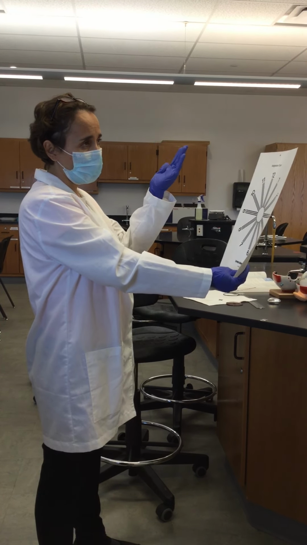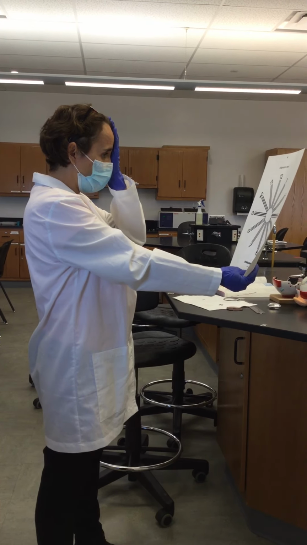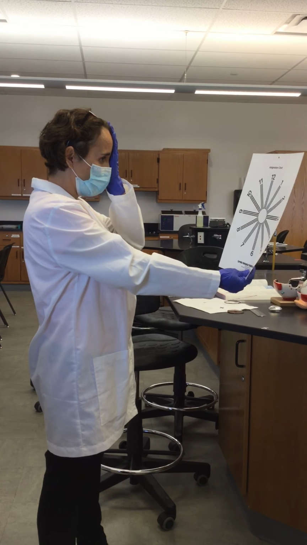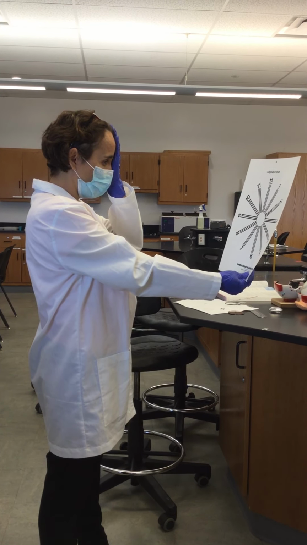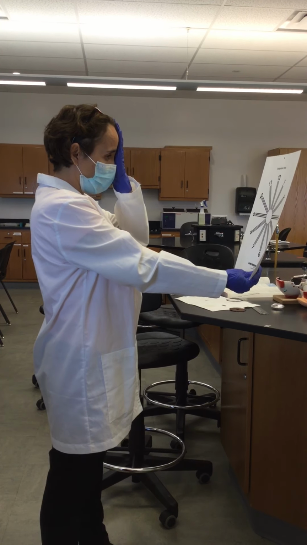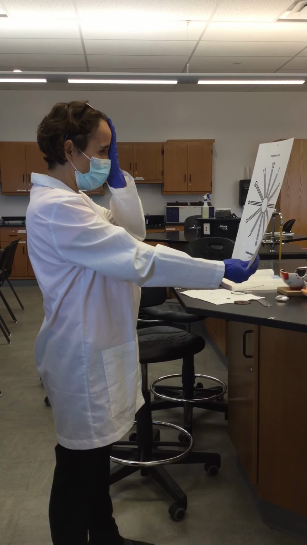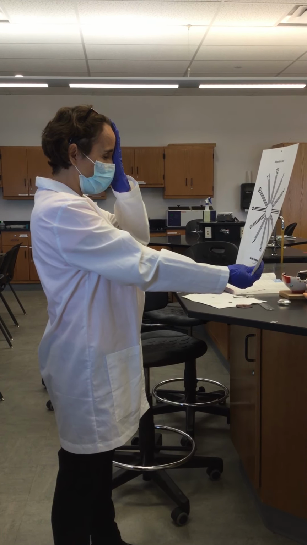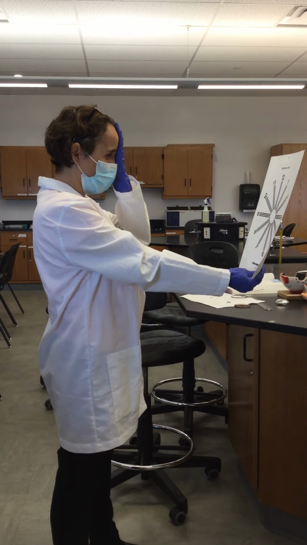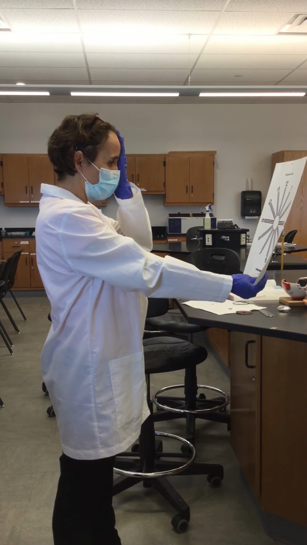So in this case, I'm going to cover my left eye, and then I'm going to be looking at number 1, 2, 3, 4, 5, and 6, and then just as I'm looking at the center of the circle, I will be telling which numbered lines I cannot see really well, or see with blurriness.